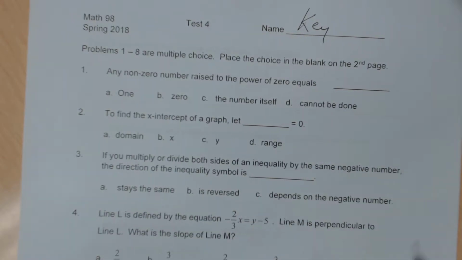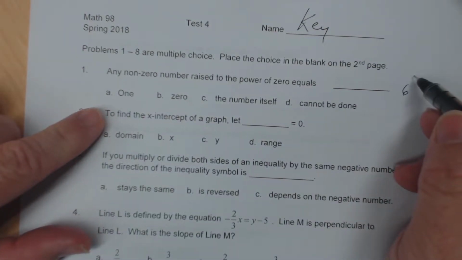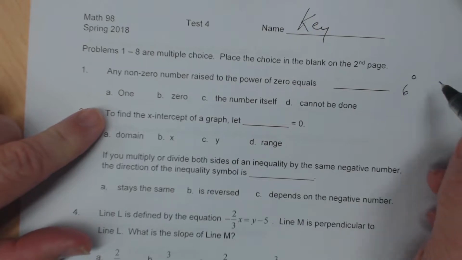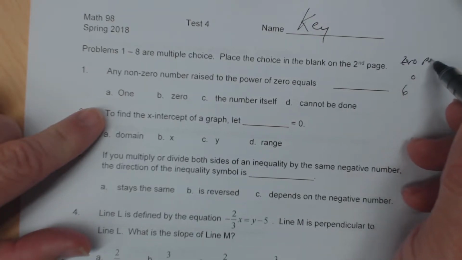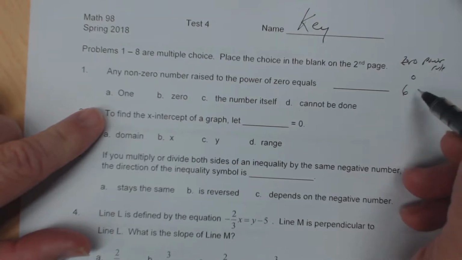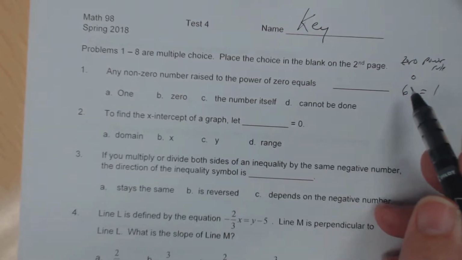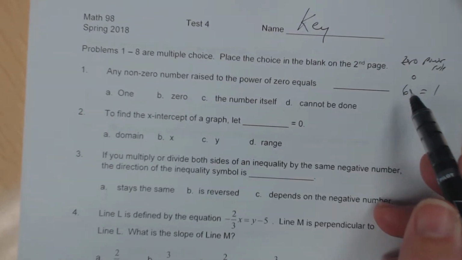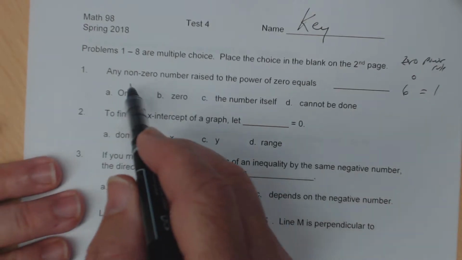Remember, what that's saying is this. If you have a non-zero number, let's say 6, and it's raised to 0 power, remember that's called the 0 power rule. And so that means that 6 to the 0 power would be 1. So any non-zero number, so the base is any number but 0, and it's raised to 0 power, you get 1. So the answer here is A.